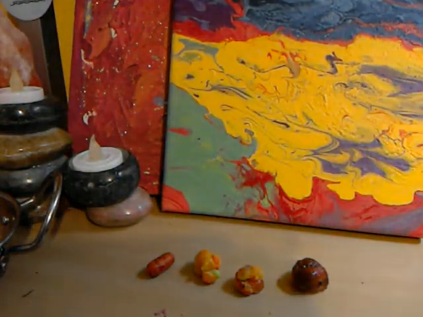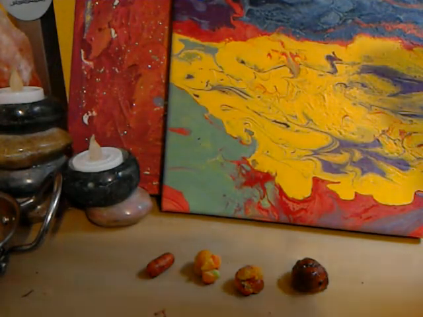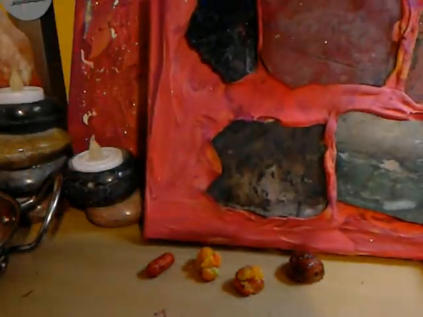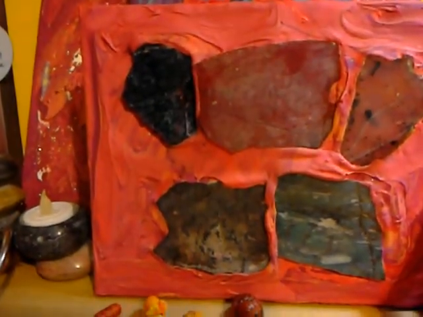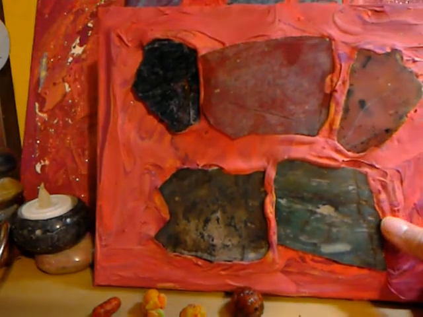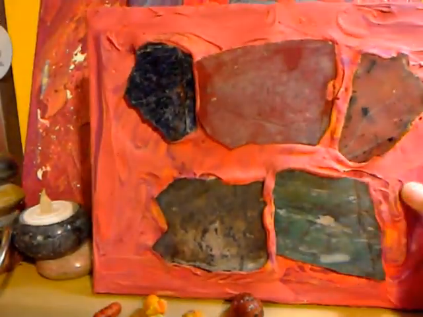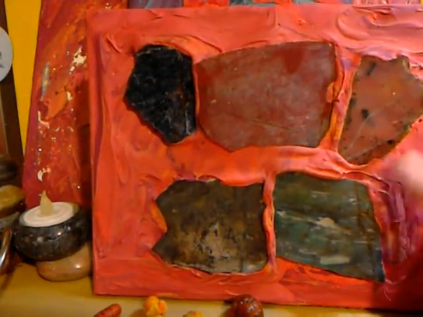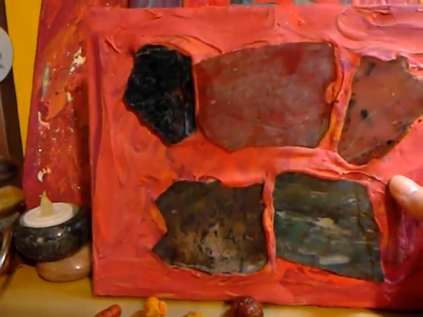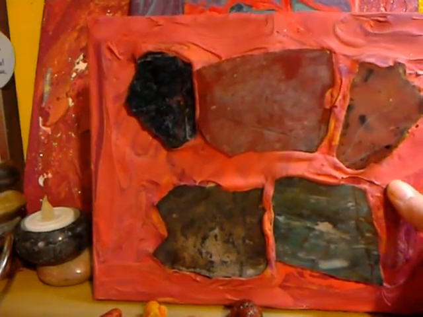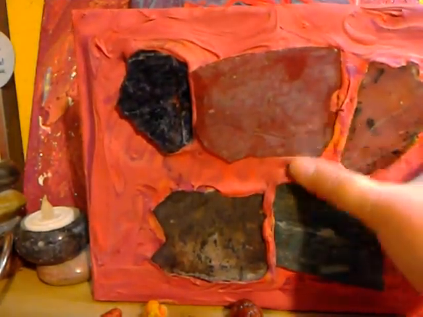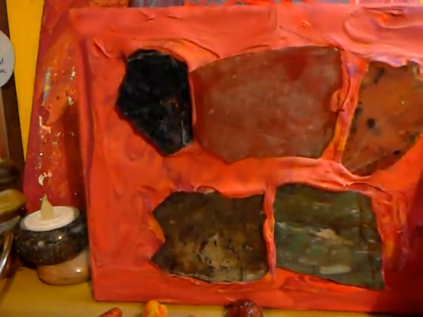Do you remember when we talked about the tectonic plates shifting and I made a piece of artwork that showed our plates and then it showed the asthenosphere that it sits upon? Okay, so I did an art project to show those tectonic plates.